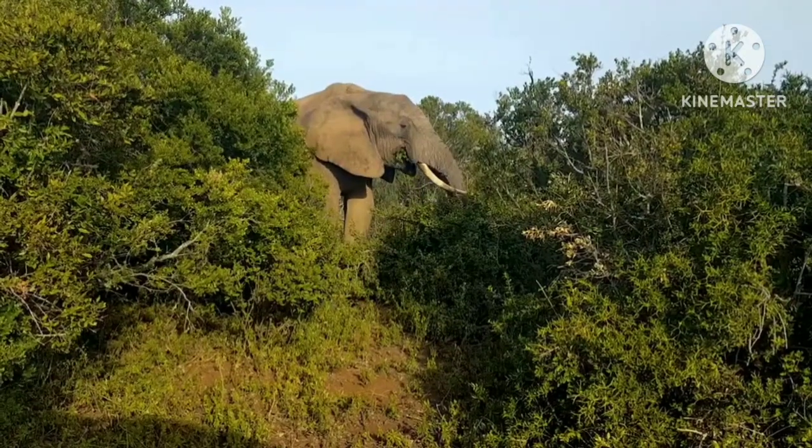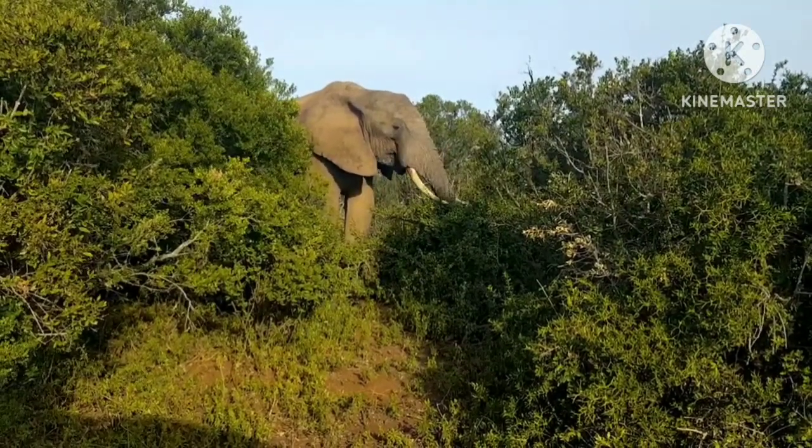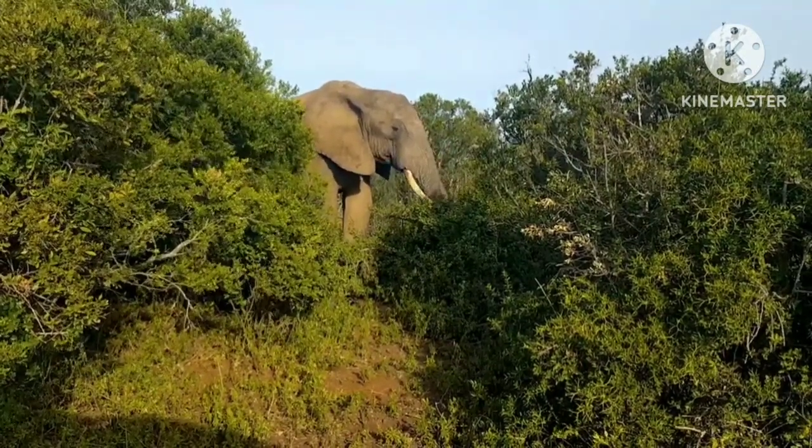African elephants do not migrate in the traditional sense like birds or other animals. However, they often move between areas in search of food and water.